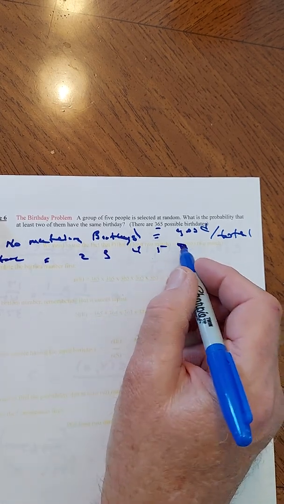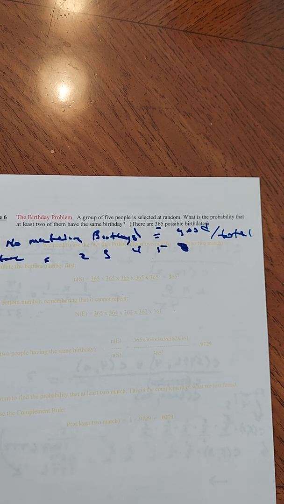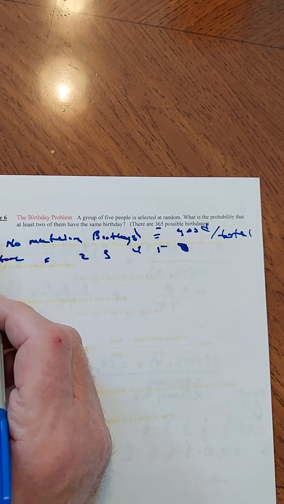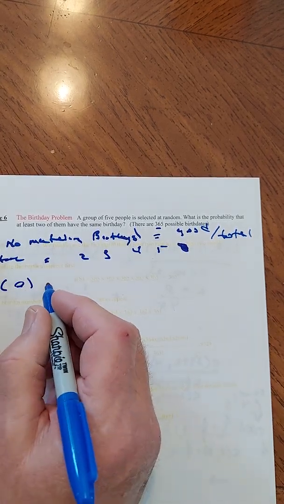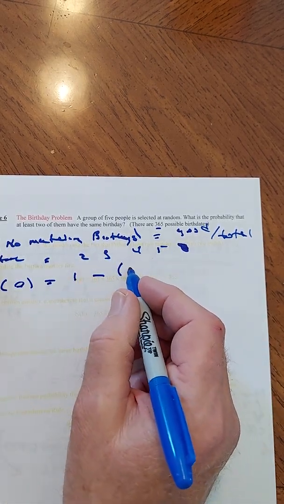I'm sorry, just 5. It would not do us any good to talk about 1. Okay, so what I really want to do, I want to find the probability of 0 matching birthdays. And to do that, I'm going to take 1 minus all of these other ones.